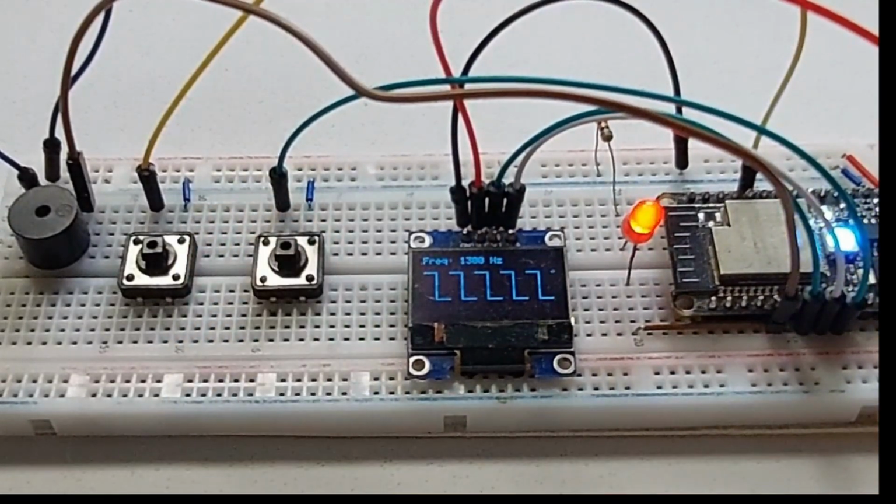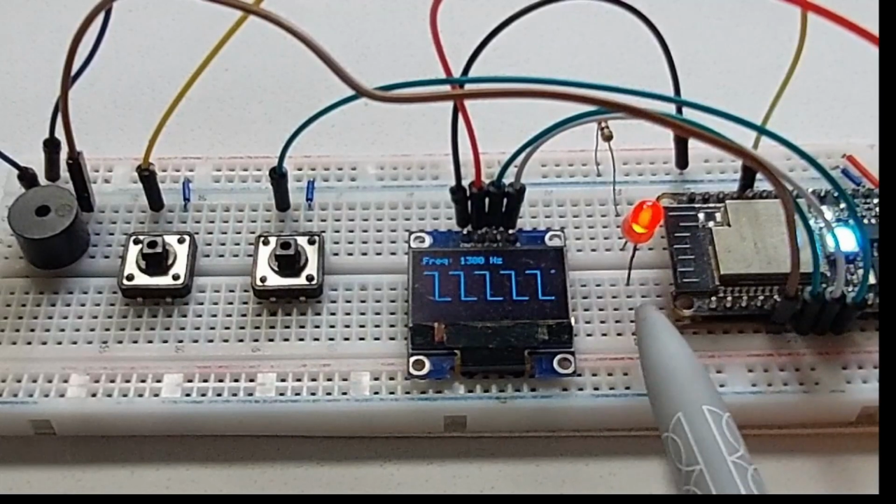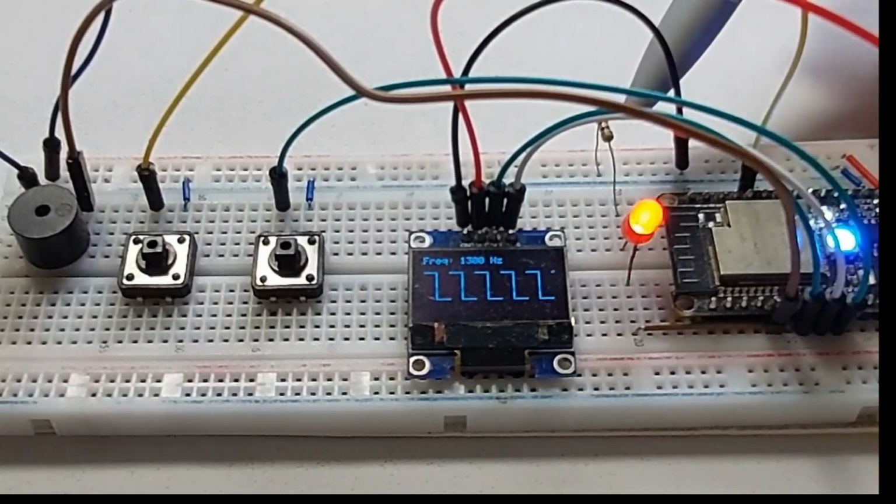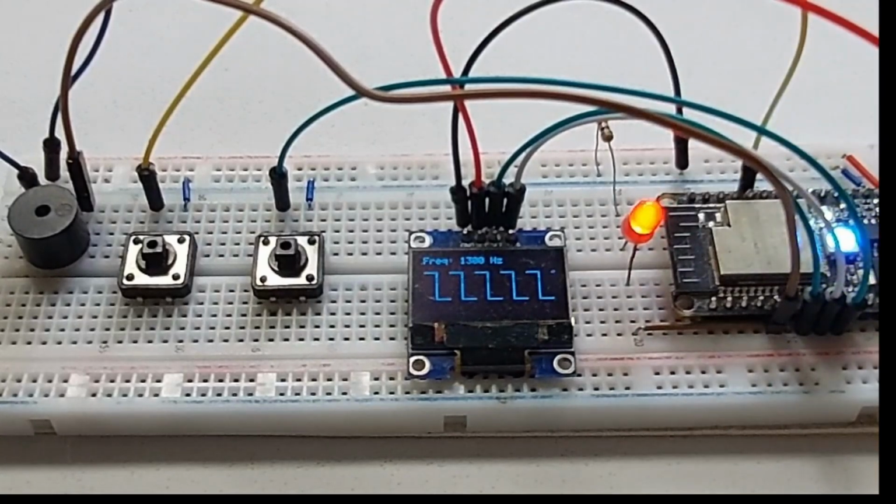Then we have the display on OLED. We have the pin number 5 here, which goes to the LED, which is grounded with a 220 ohm resistor. This is the ground rail, and this is the VCC rail.